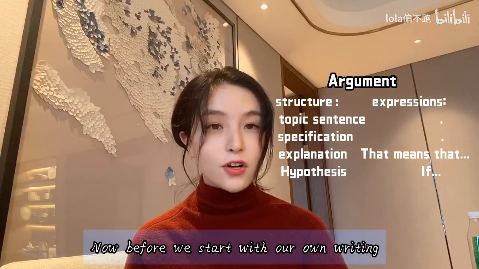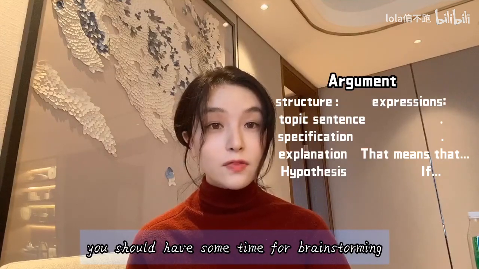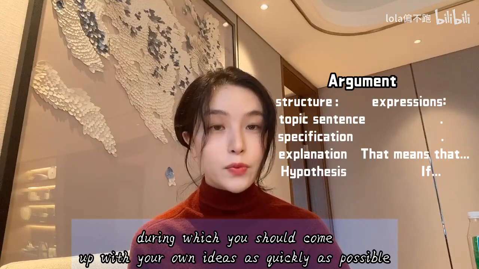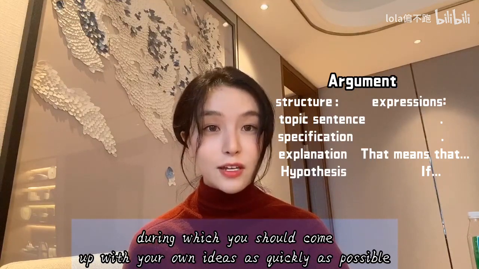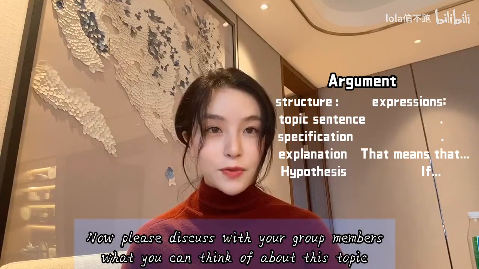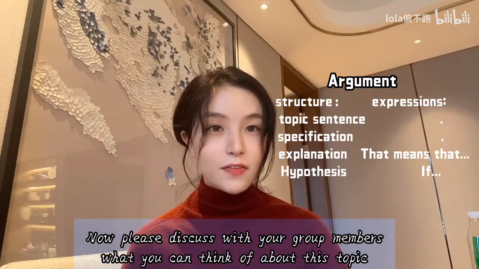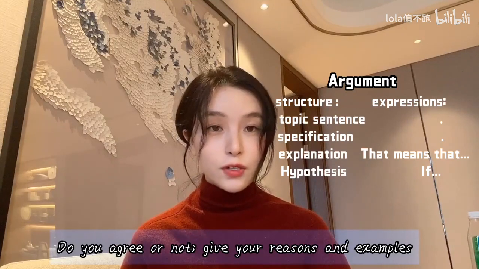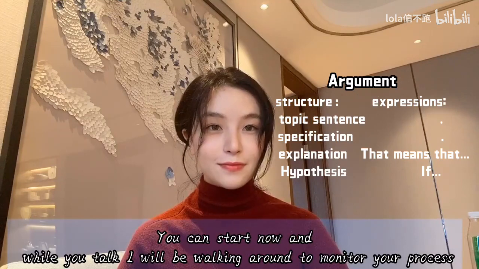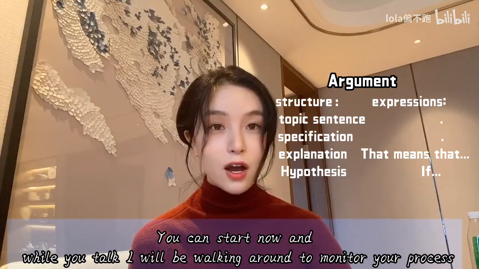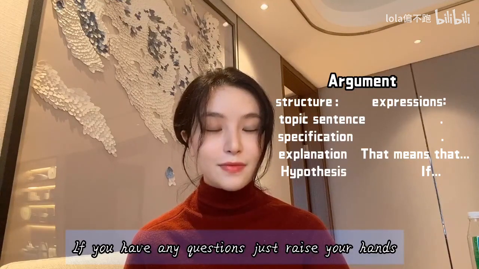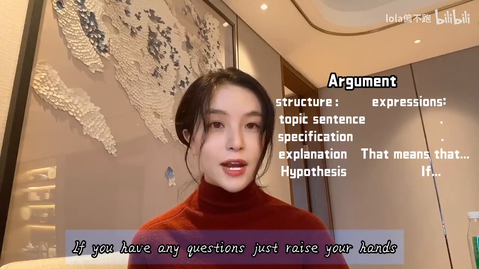Now, before we start with our own writing, you should have some time for brainstorming, during which you should come up with your own ideas as quickly as possible. Now, please discuss with your group members what you can think of about this topic. Do you agree or not? And give your reasons and examples. You can start now, and while you talk, I'll be walking around to monitor your process. If you have any questions, just raise your hands.